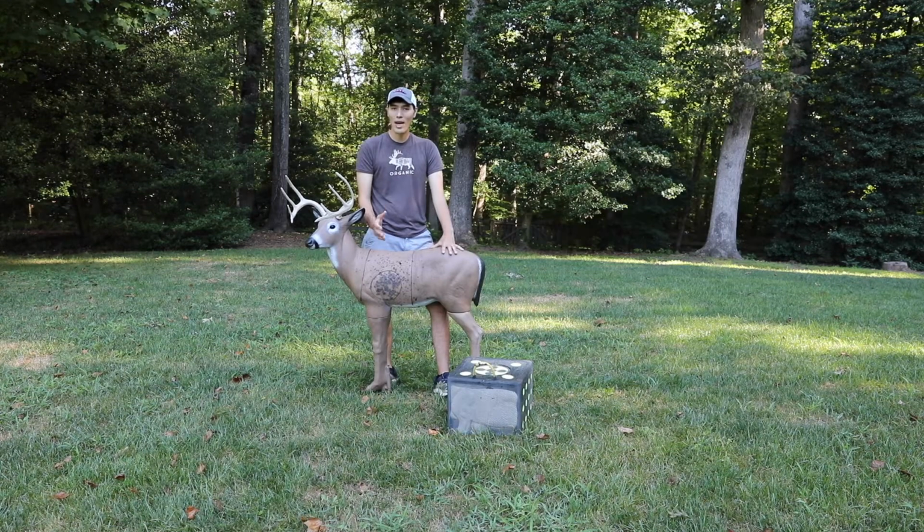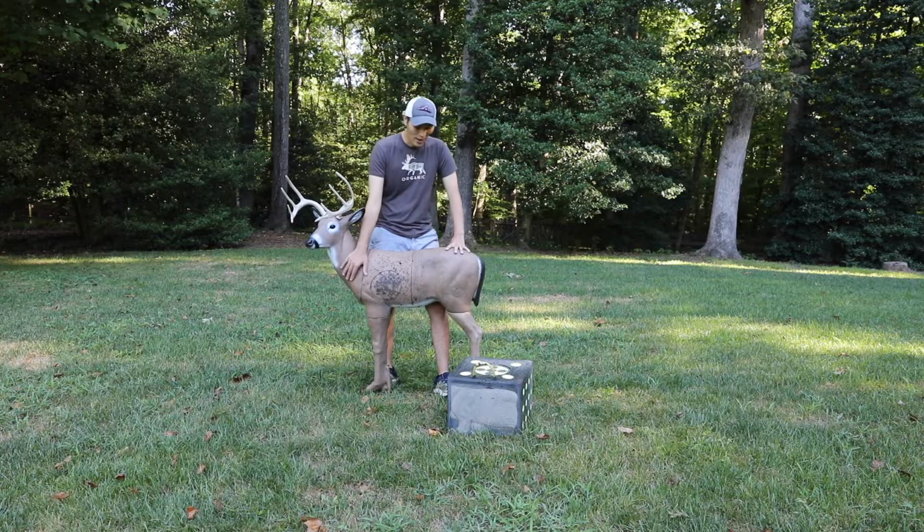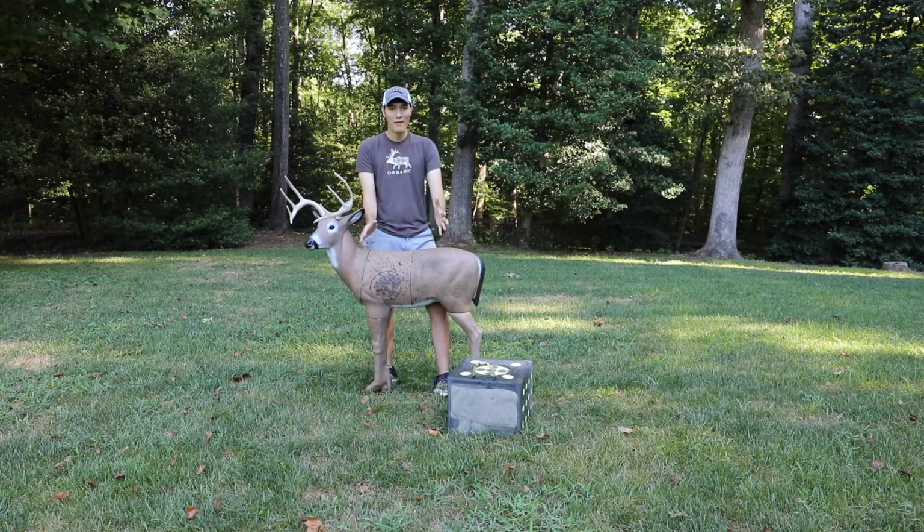How do we know where to aim to hit these vital areas? In a perfect world, a deer would stand just like this. This is called a broadside shot, where you have the complete profile of the deer facing you.